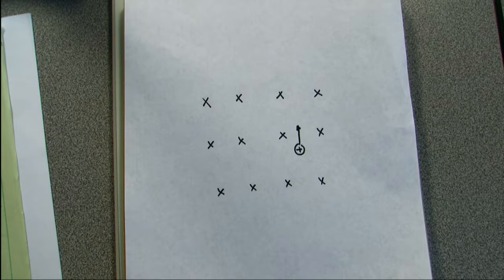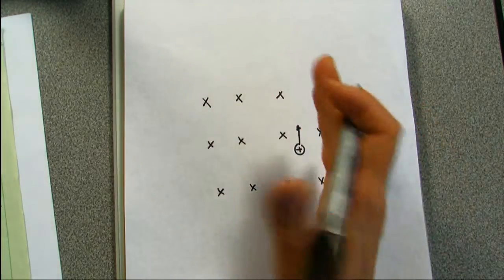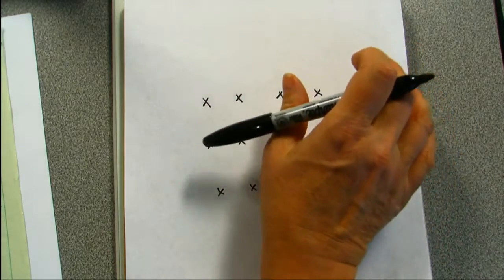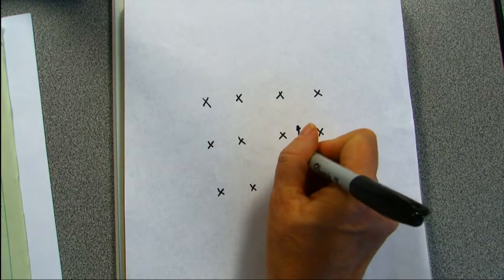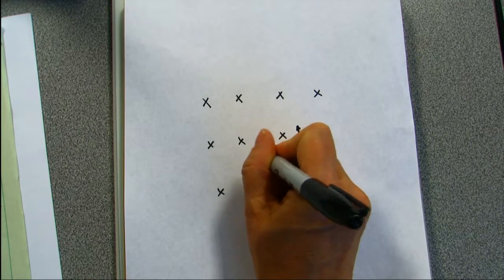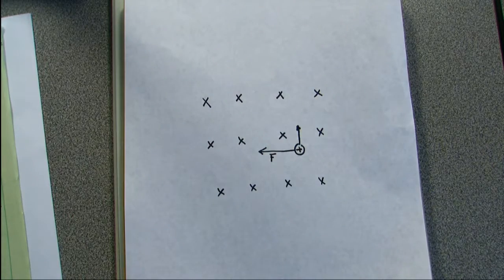So I'm going to take my velocity, angling it into the paper. It ends up that my force is going to be in that direction. And you can play with your right-hand rule and make sure that we get it.